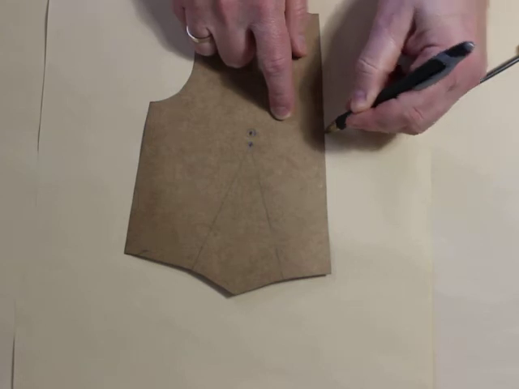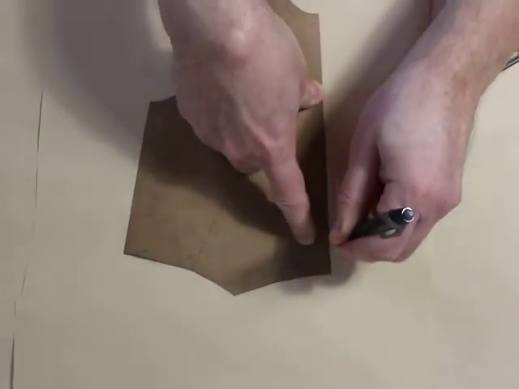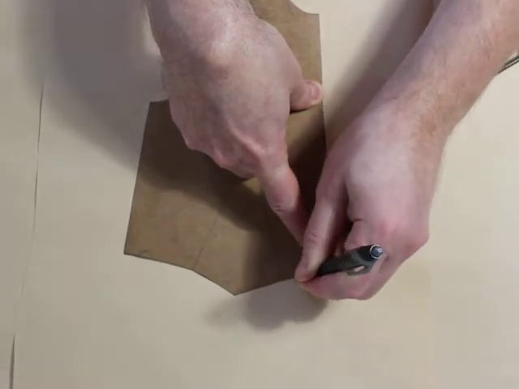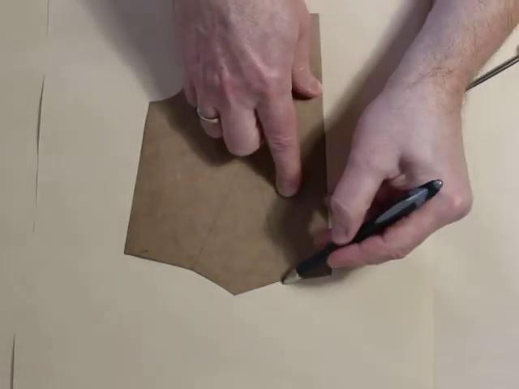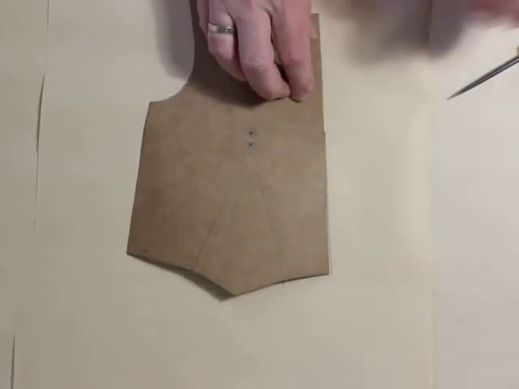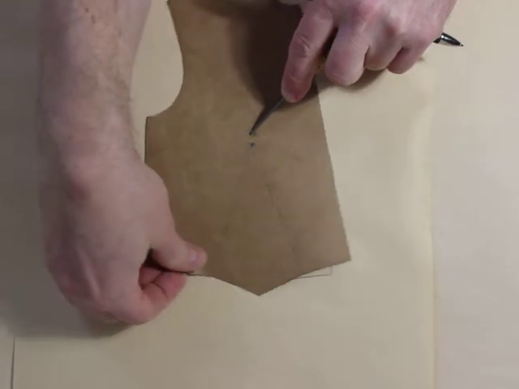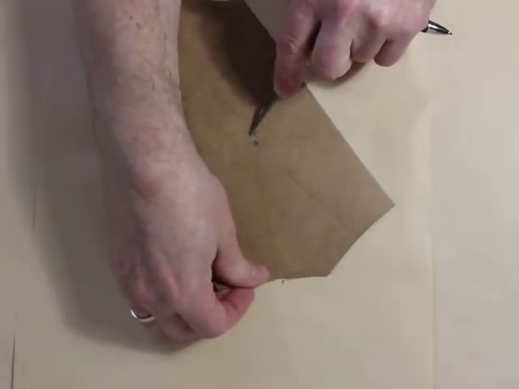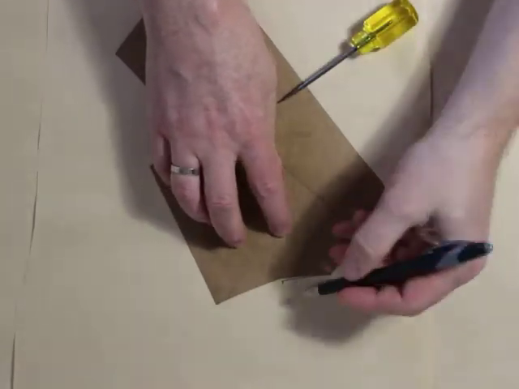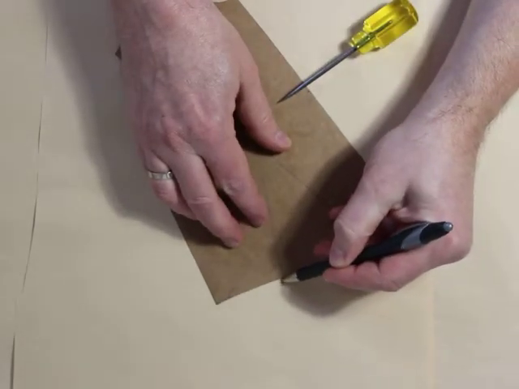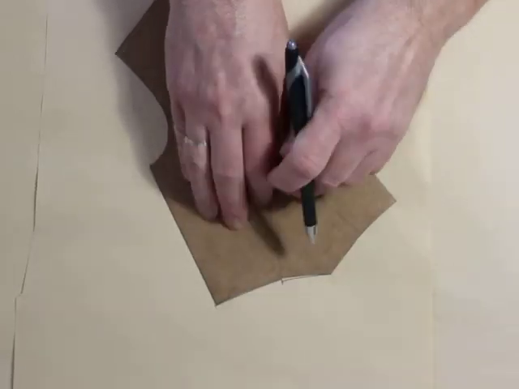And you would mark your pattern from that location down to the first dart leg, and you would mark where that dart leg is. Take your awl or a pen or a pencil, and you're going to close the dart by pivoting the pattern. And then you're going to continue drawing from that closed dart leg up and around until you get back to where you began.